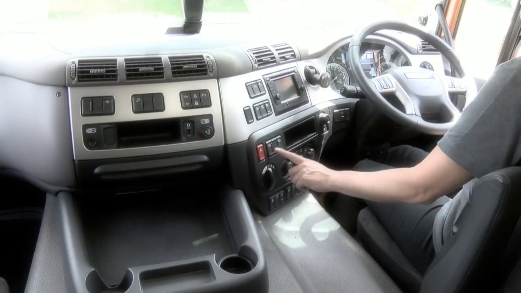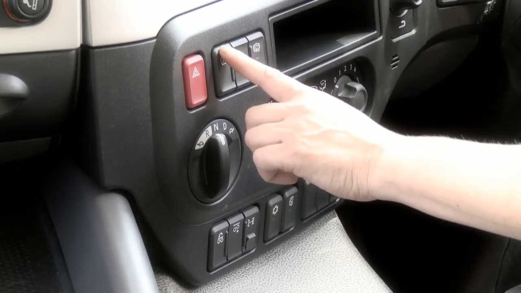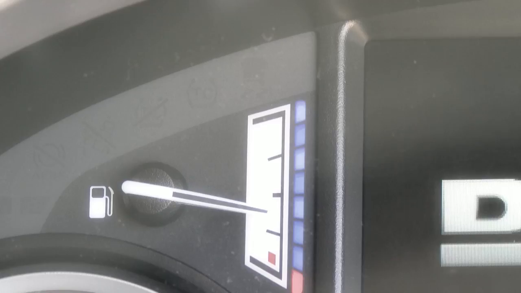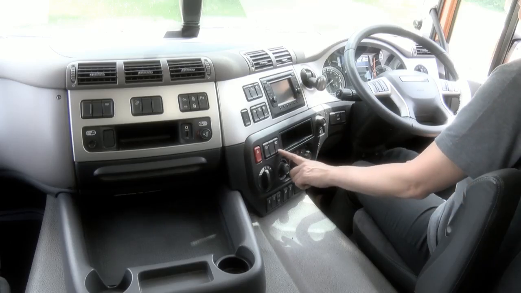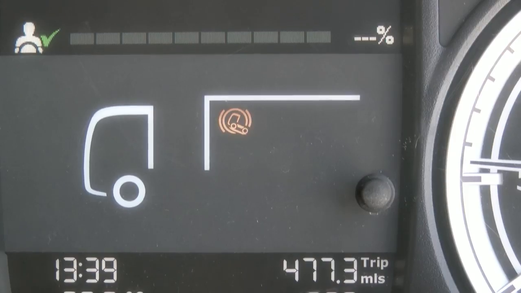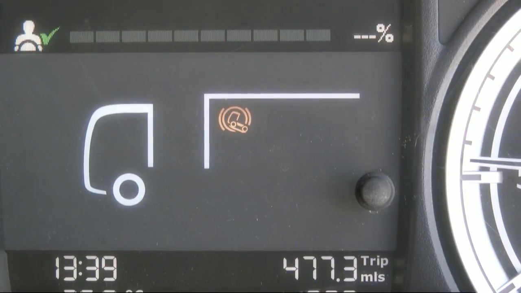Moving across, you have the switch for the traction control, or ASR, and this allows a little more slip on the drive wheels to get you moving on loose ground. And here is the hill start aid, which is fitted on all AS-tronic models.